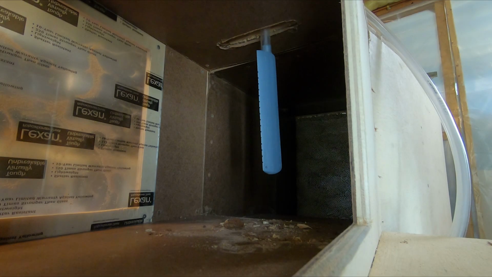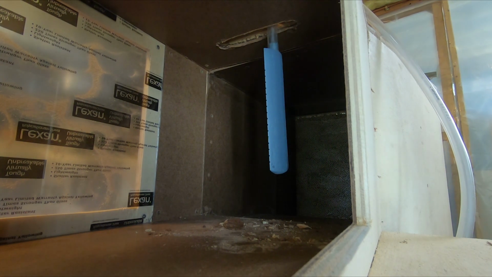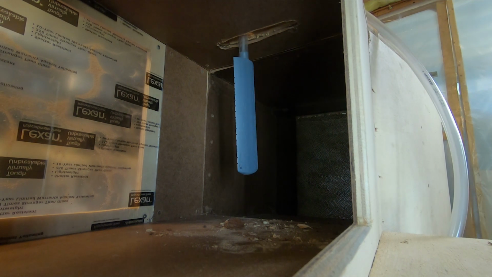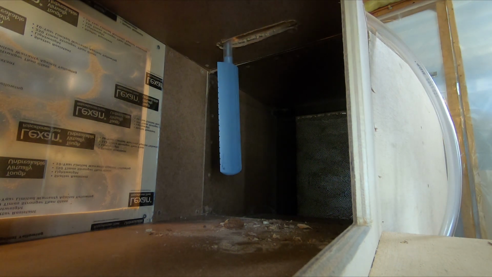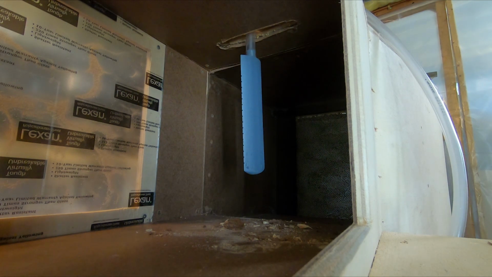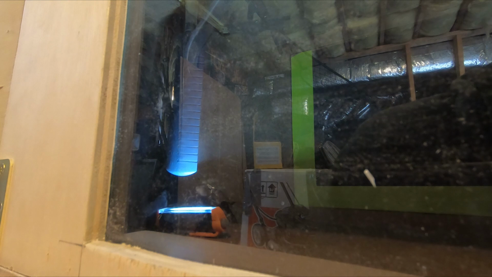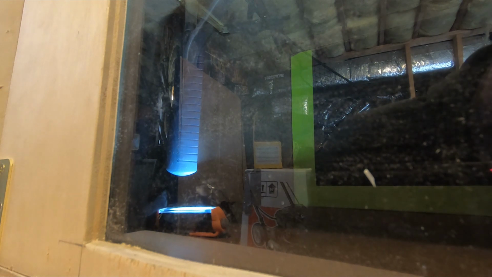I attached it with a flexible hose and added a sealed slider to the top of the wind tunnel so that it could be moved side to side from outside the test section. As you can see, the results were less than stellar.